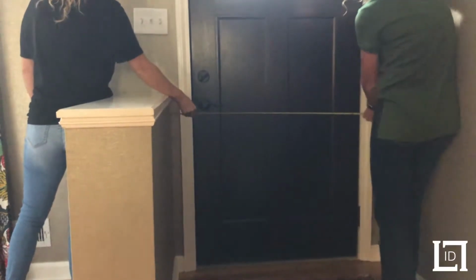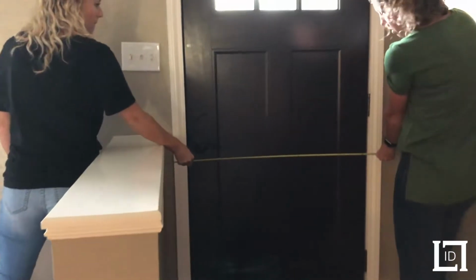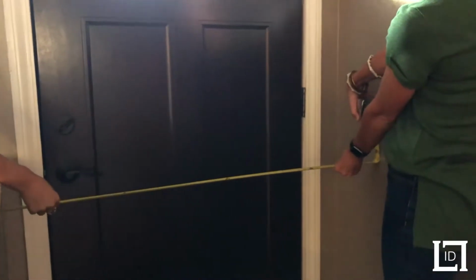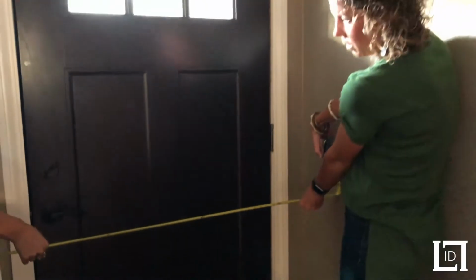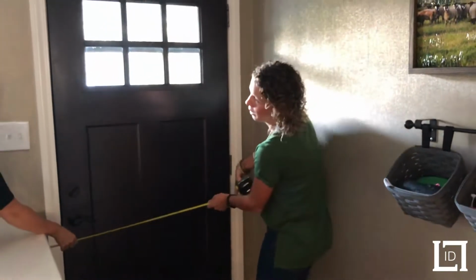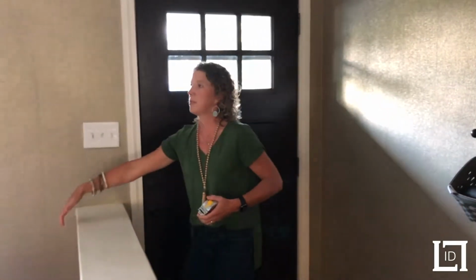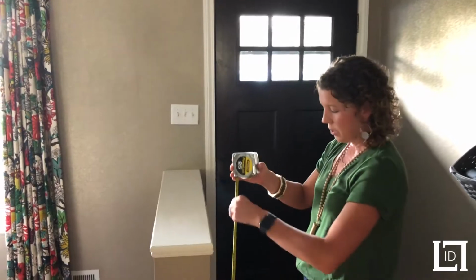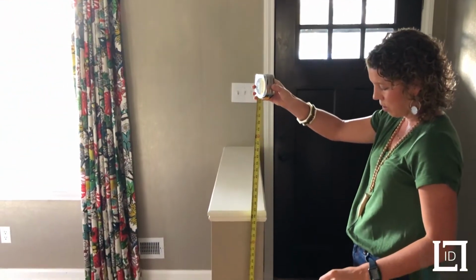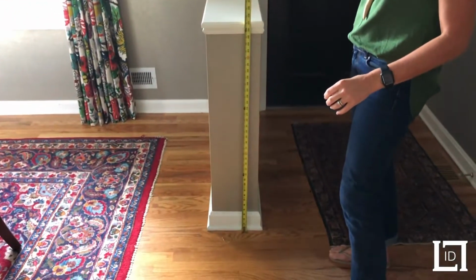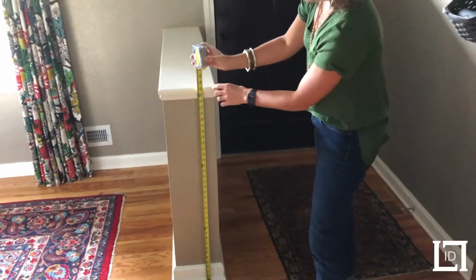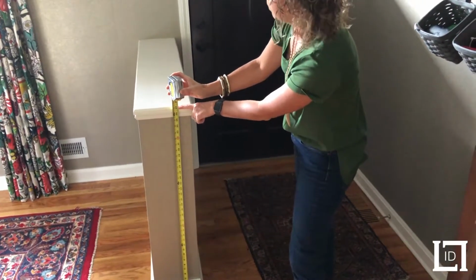So just to the edge of the wall that it's adjacent to should be sufficient. You don't necessarily have to measure from this side of the wall back to that wall. I would just want a measurement of the height of this wall just for planning purposes, so just go down flush to the top.